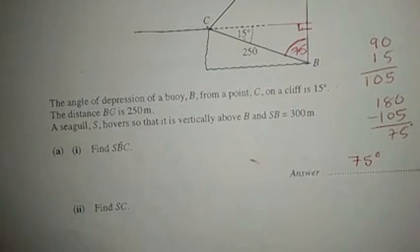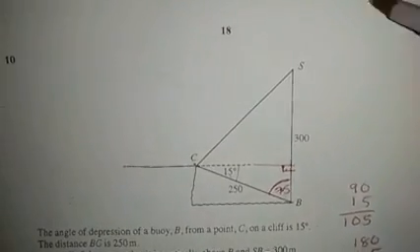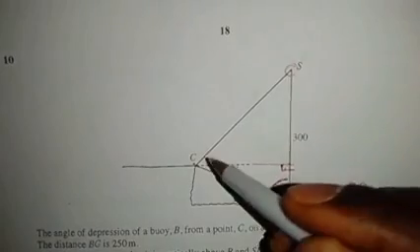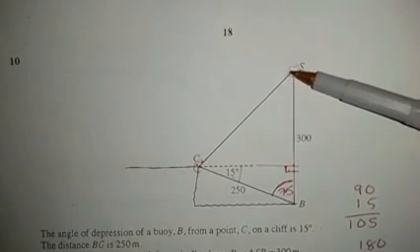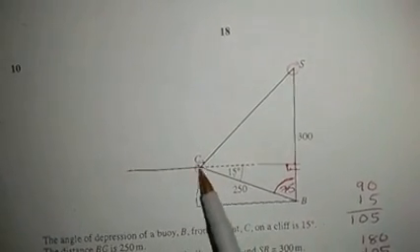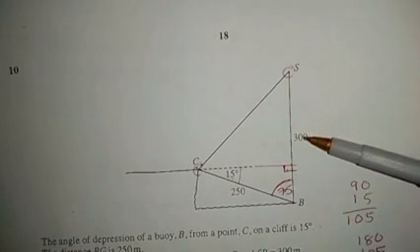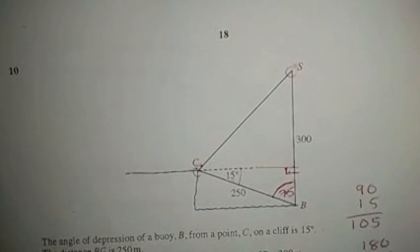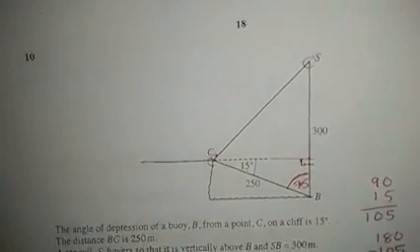Then we move on to part 2. Find SC. SC is the distance from this point S up to this point C. You can notice that the triangle SCB has two sides known, which are CB 250 and SB 300 meters, and the angle that we have found is 75 degrees in between them. In a situation whereby you are given two sides with an angle in between, you make use of the cosine rule.